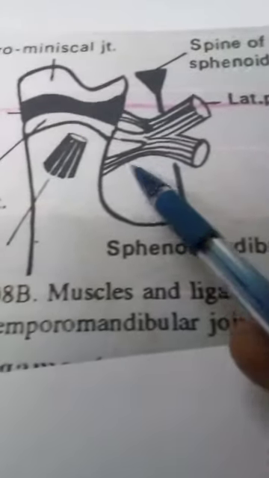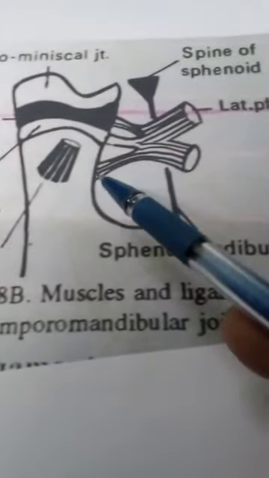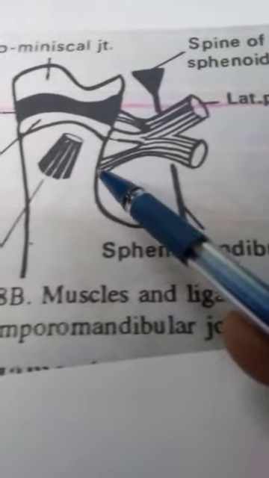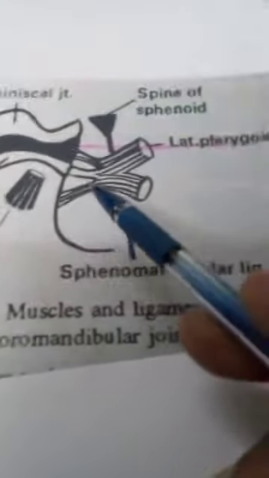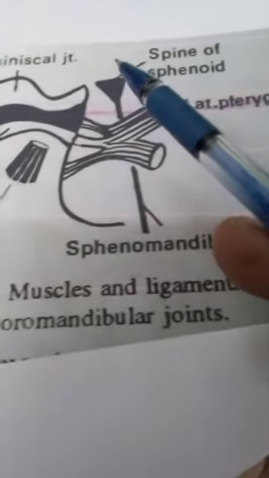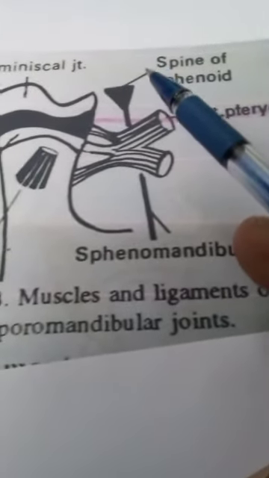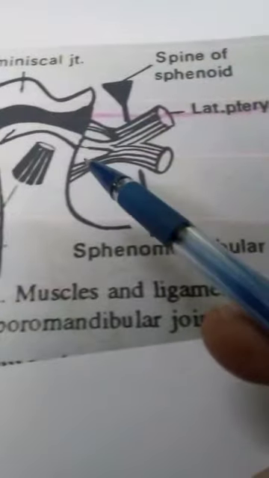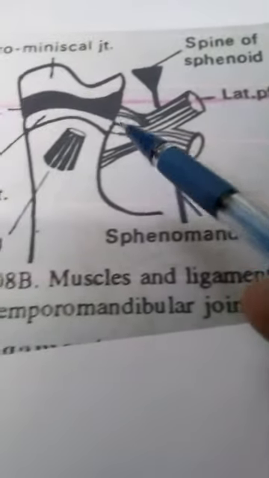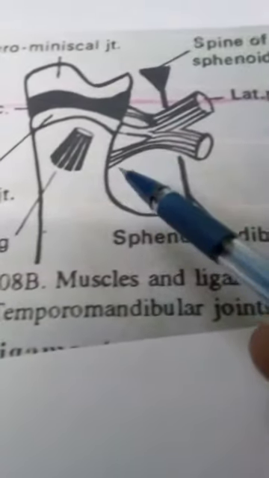It is directed downwards and laterally on the lateral side of the joint. It is attached above at the tubercle of the root of the zygoma, below at the lateral and posterior surface of the neck of the mandible.